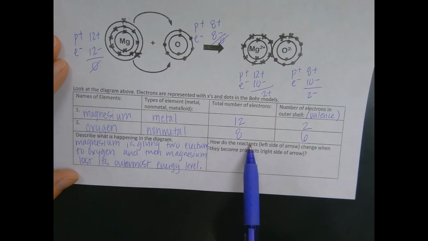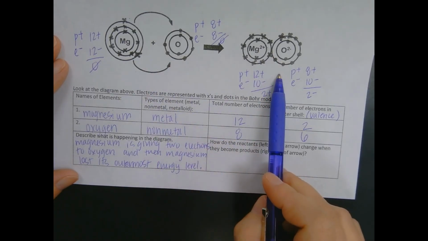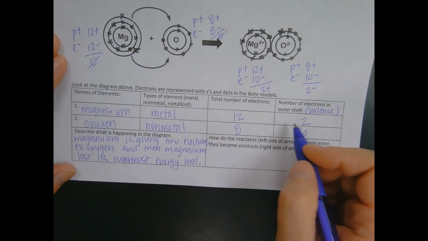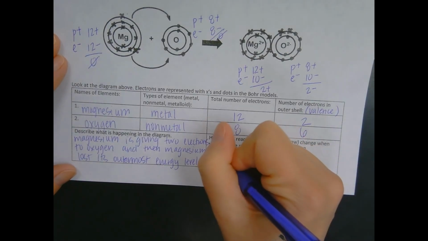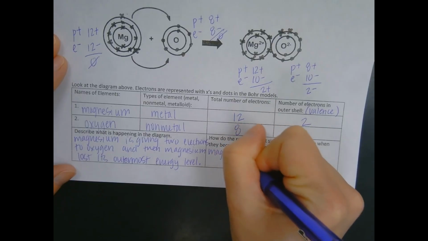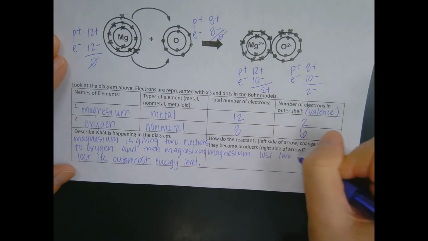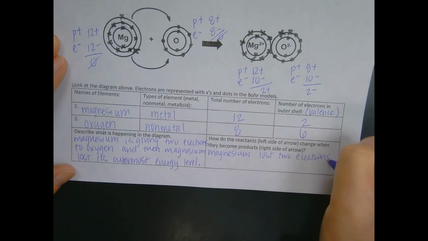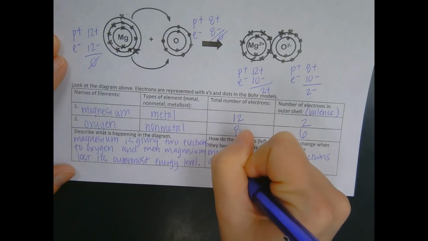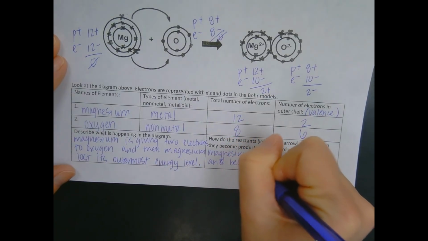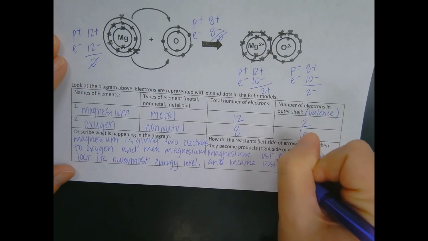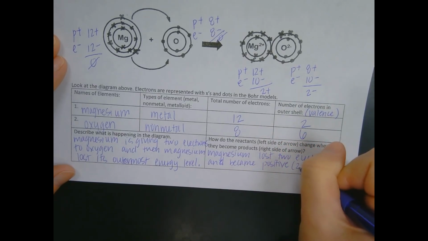So then how do the reactants on the left side of the arrow change when they become products on the right side? Well, we're going to follow the same pattern we did for the first example. Magnesium lost 2 electrons and became positive with a 2 plus.